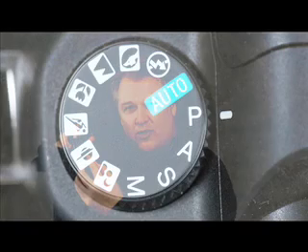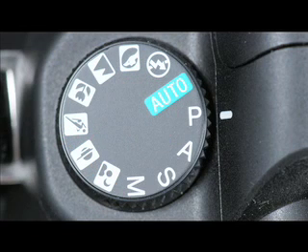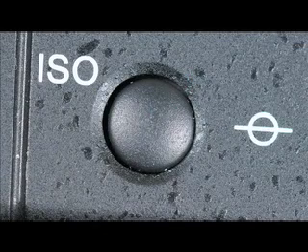Now the first step of getting off auto and taking more control of the camera is to put it on P program. And what that does, you just flip the switch, put it on program. The first thing I would do is set the ISO. I'm going to set that myself. On auto, it sets the ISO. On program, I take control and I set the ISO.